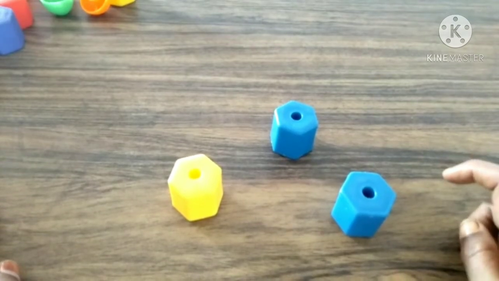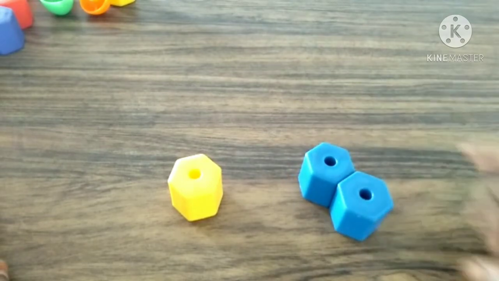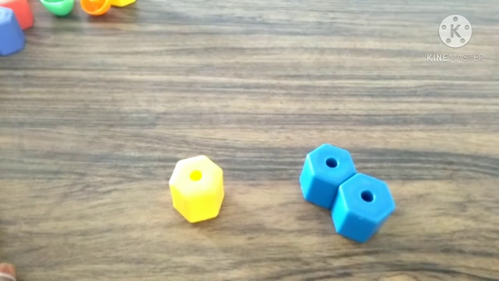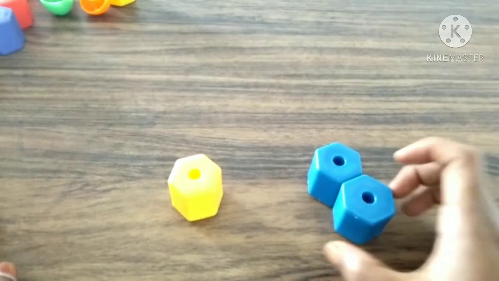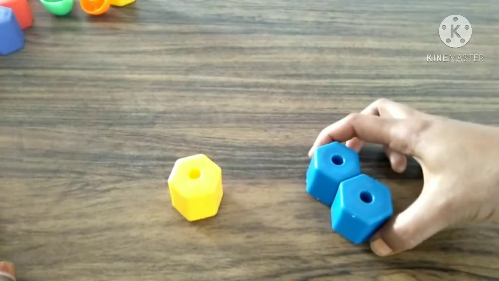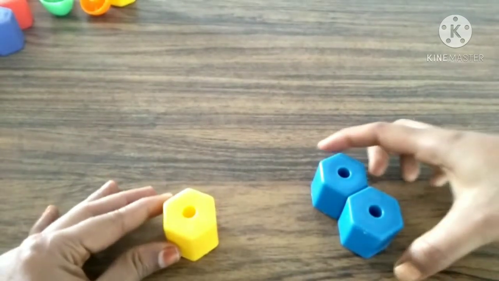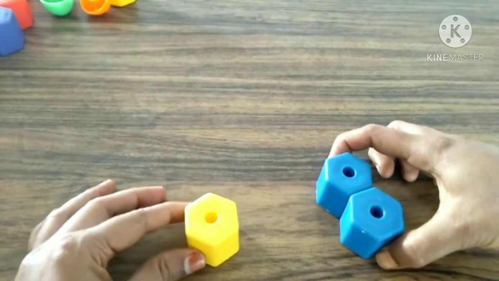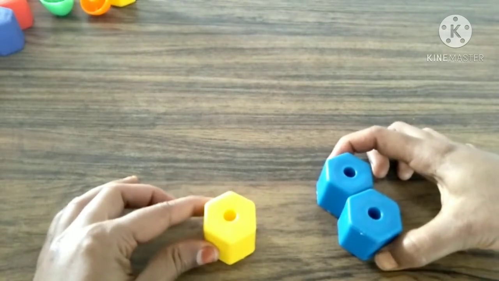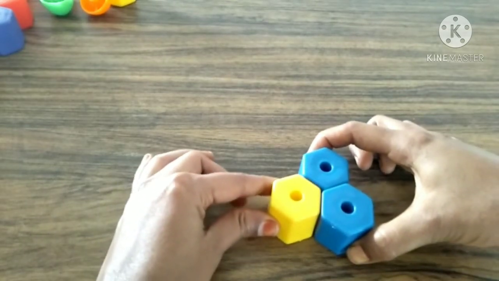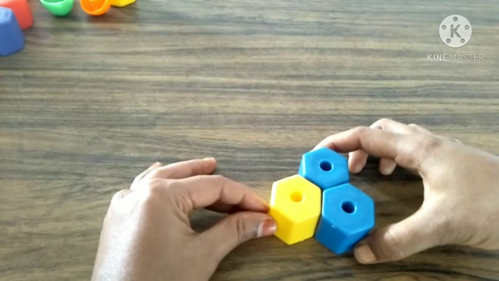Now when these two atoms of hydrogen combine, they form an element of hydrogen. This is H2. Two atoms of hydrogen have been combined and it has formed H2. Now this is oxygen. When this oxygen and the hydrogen combine together, they form a chemical bond with each other.